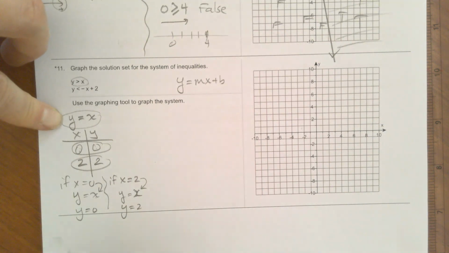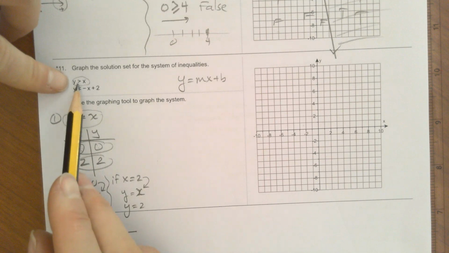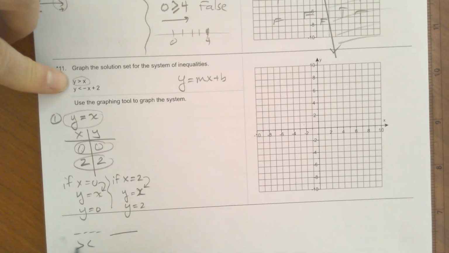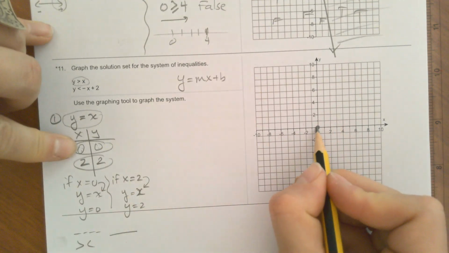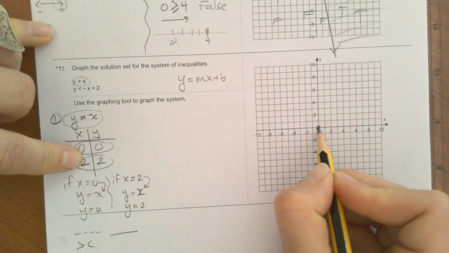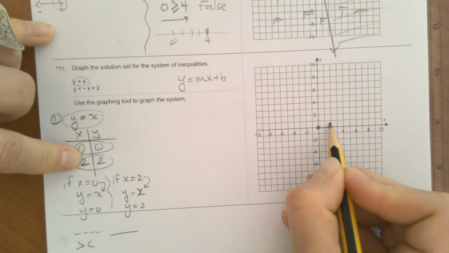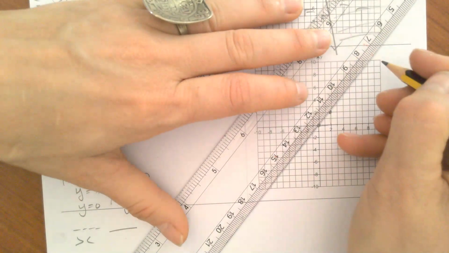But be careful, I have to say, is it dashed or is it solid? Because I have this with no equal sign in it, it's going to be dashed. So when I draw it, I have to be careful. So I start at 0, 0, and then I have to find 2, 2. Well, I go over to 2 on the X and up to here. Click. But make sure it's dashed. Okay.